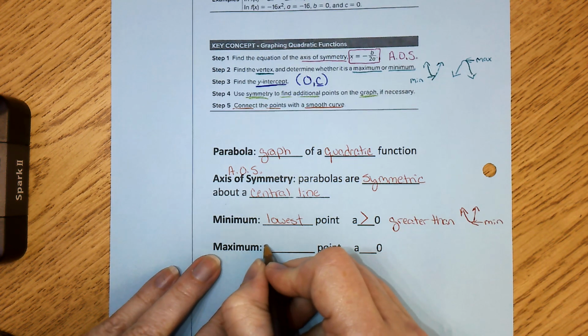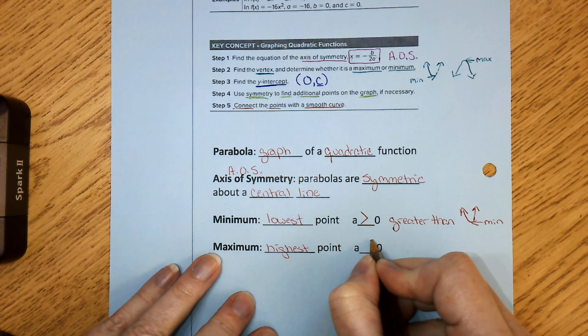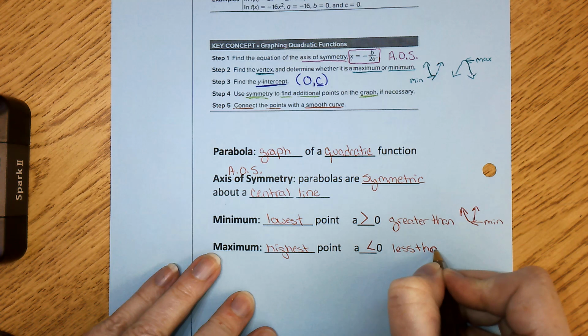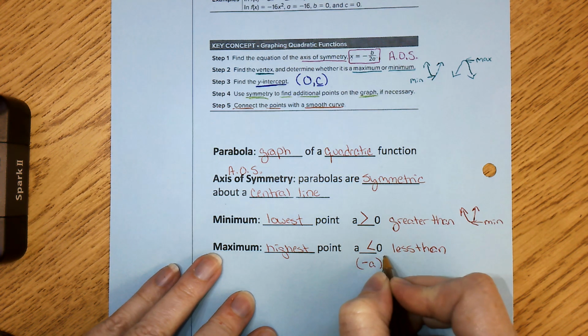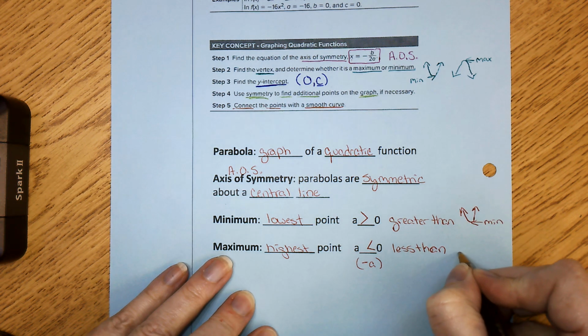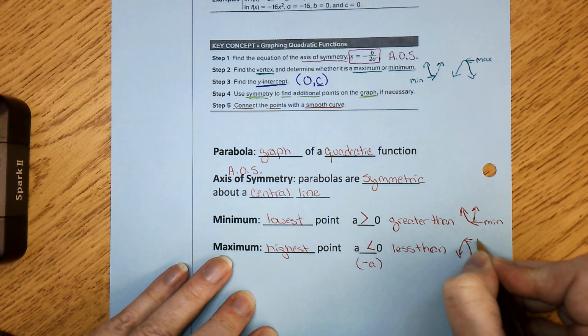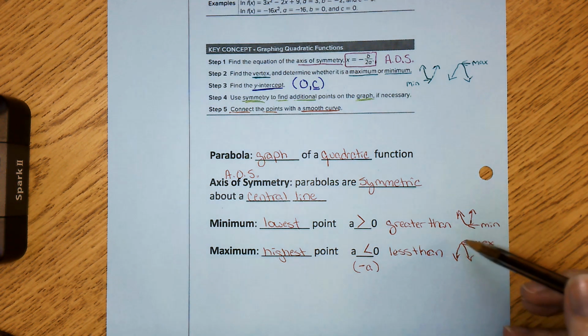And then if you have a maximum, that's the highest point. Your A is going to be less than 0, which means your A is going to be negative. So if you have a negative A, you are going to be emptying your cup, okay, and you'll have a maximum. Okay, so anytime you have a negative in front of your A, you will have a maximum, or you'll be emptying your cup.